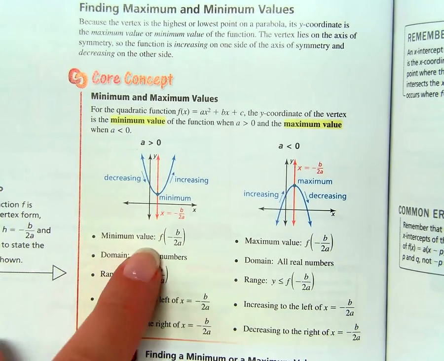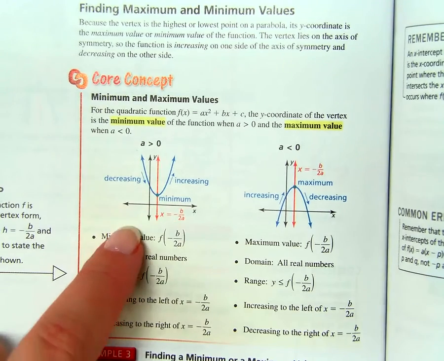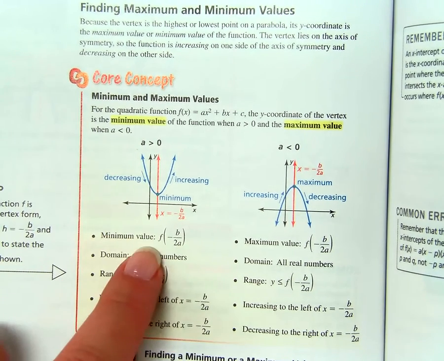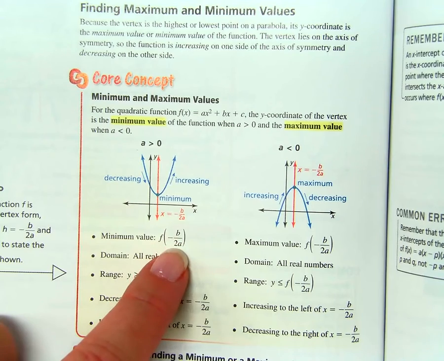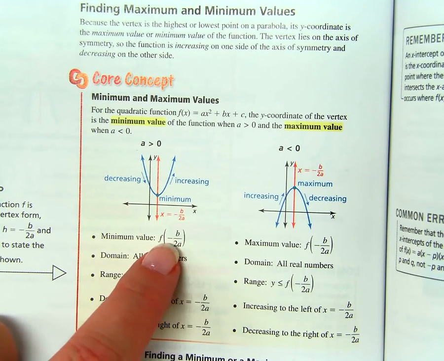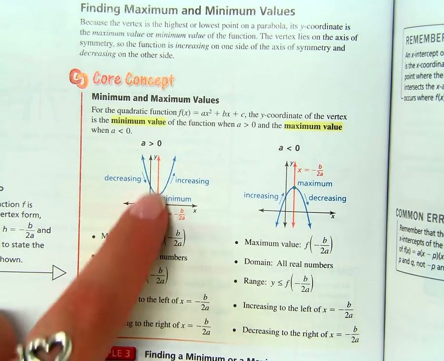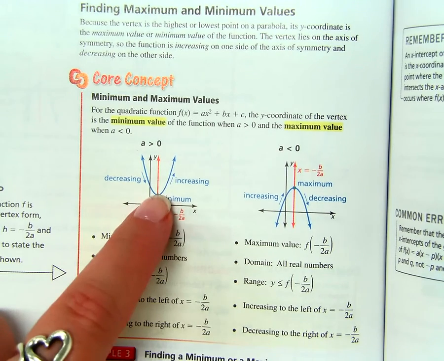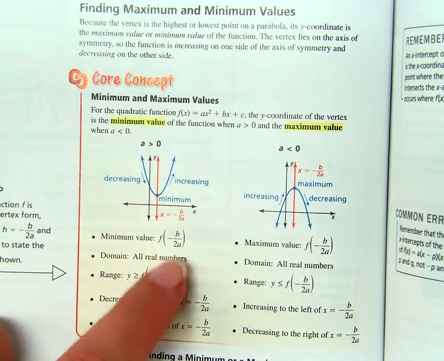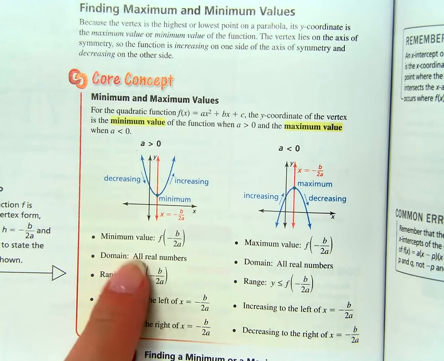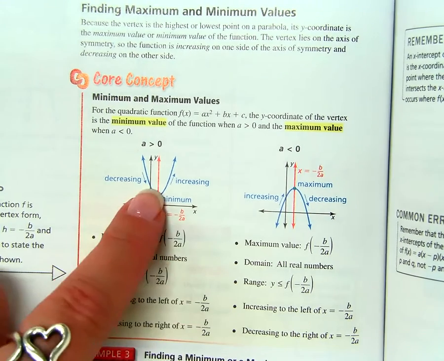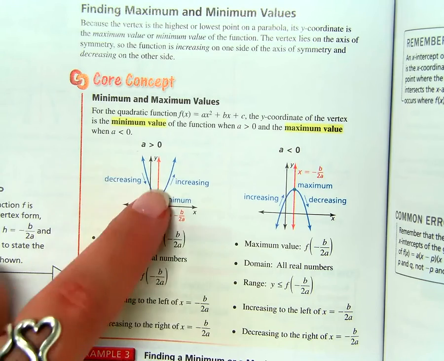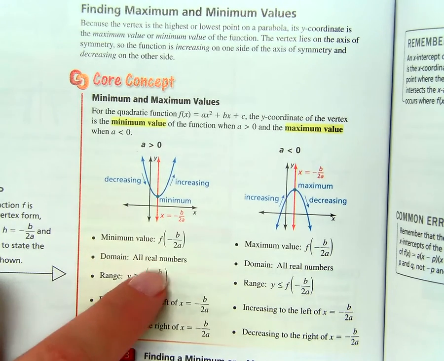Okay? So if you have a parabola that's opening up, you know that this red line is the line of symmetry. Okay? The minimum value is going to be the value of the function right along the line of symmetry right here. Now it's going to be the y value. Okay, so whatever the y value of the vertex is, that's going to be your minimum value. Okay, the domain is going to be all real numbers. Well, remembering about parabolas, it goes all the way to the left and all the way to the right. That's why your domain is all real numbers.